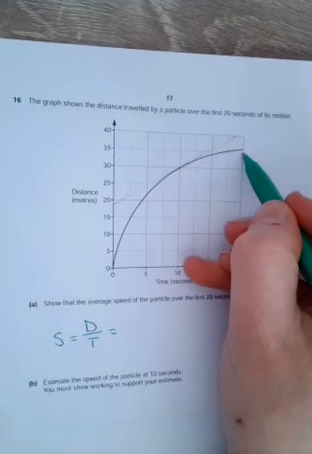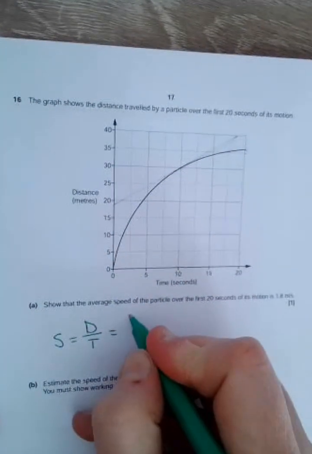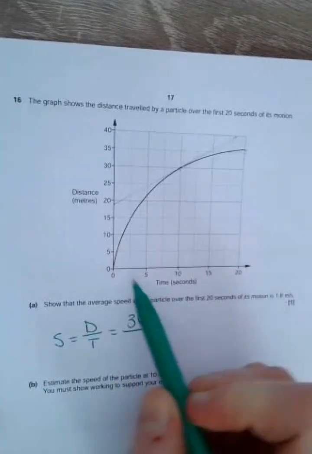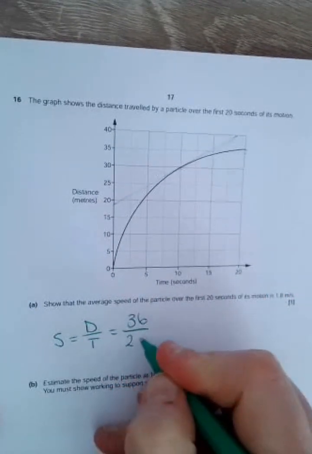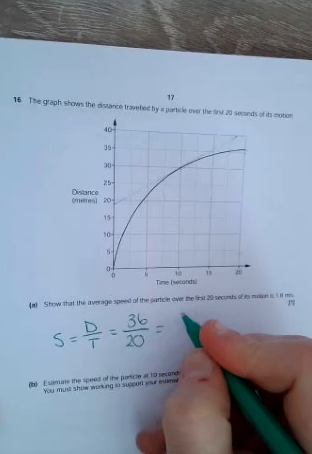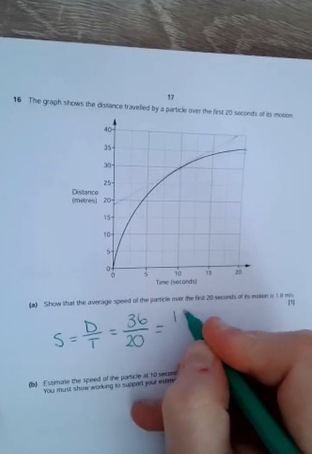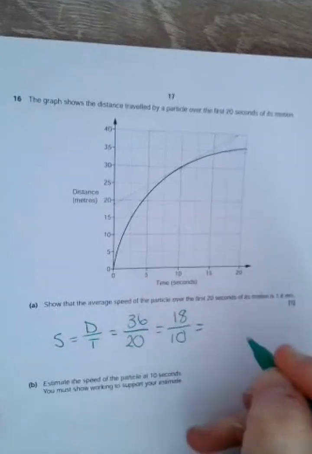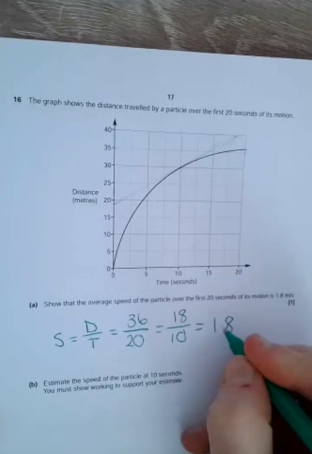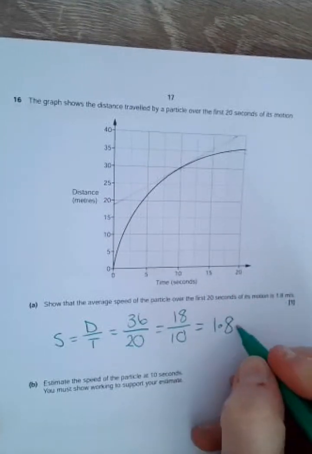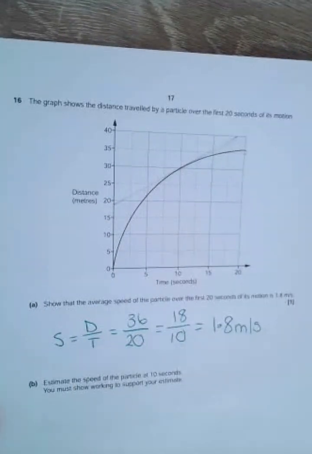It's difficult to see on here, but there's 35. It's one above, so 36 divided by 20 seconds. 36 divided by 20, I can halve them both: 18 divided by 10, 1.8. There we go. So I've proved it, 1.8 meters per second.